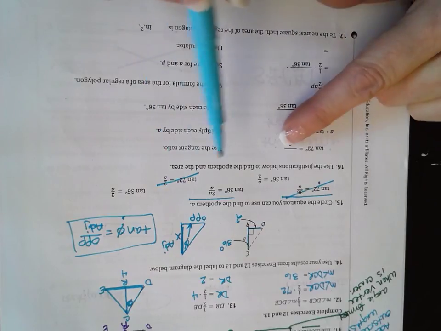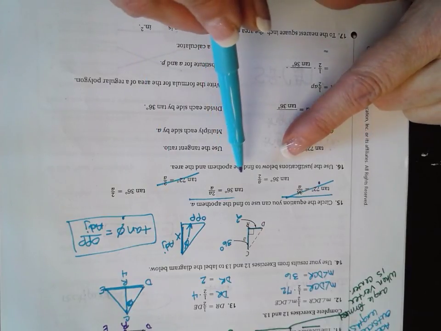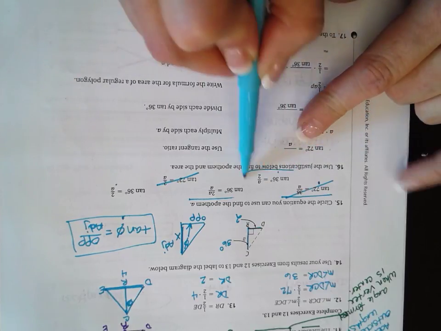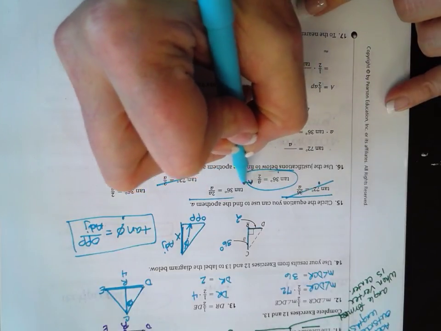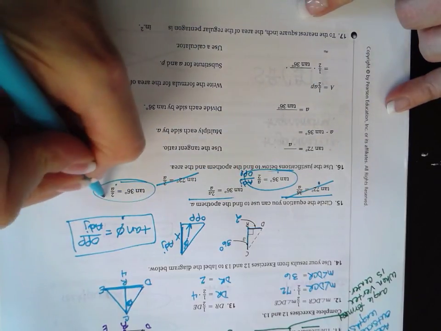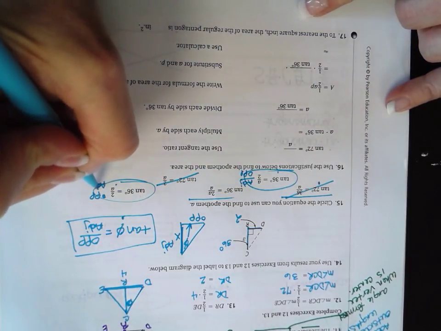So which ones am I left with? Is it going to be this one or this one? This one? Do you agree? I don't agree with that. No, that's adjacent over opposite. It's opposite over adjacent. There you go. This one's adjacent over opposite. So I want this last one, which is opposite over adjacent.